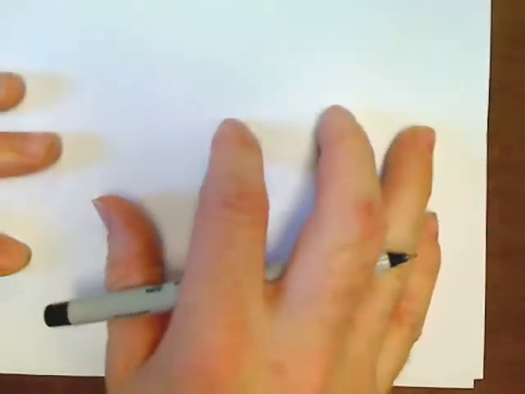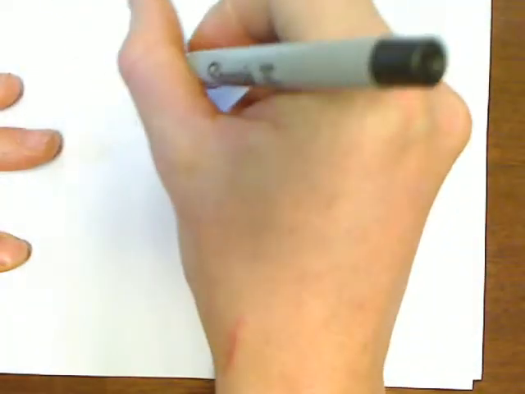Let's skip down and do another one. Starts getting long. Let's do ClF next.